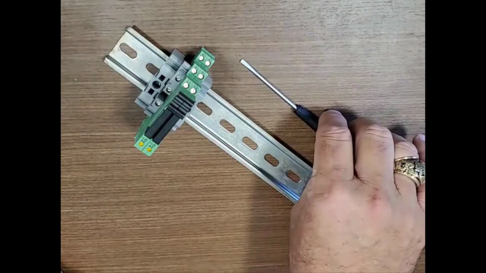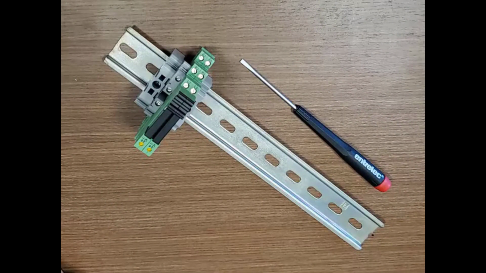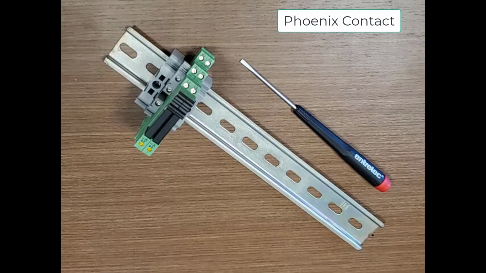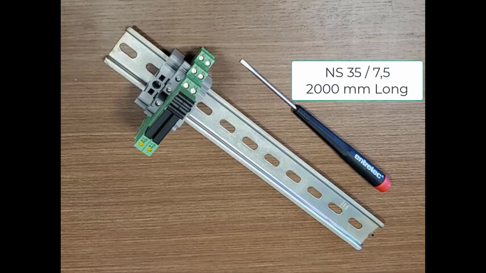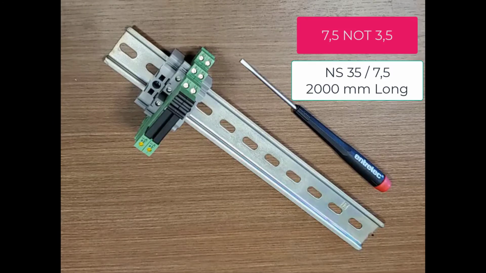And if I have components that I need to add later, it's very easy to add those because of the modular design. So you'll be looking up the data sheet for this Phoenix Contact DIN rail, and DIN is just a German standard that's used throughout the world. And the standard number is NS 35/3.5. And those numbers stand for the overall dimensions of the DIN rail.